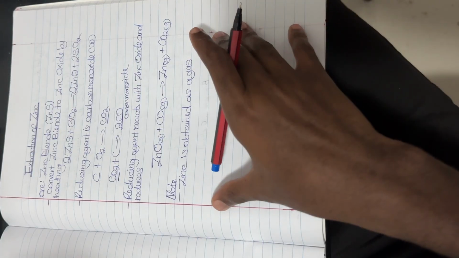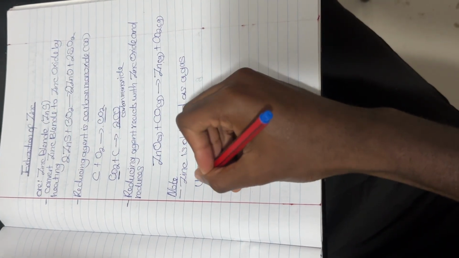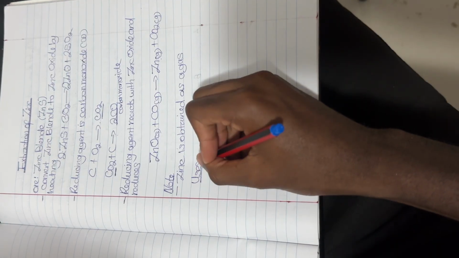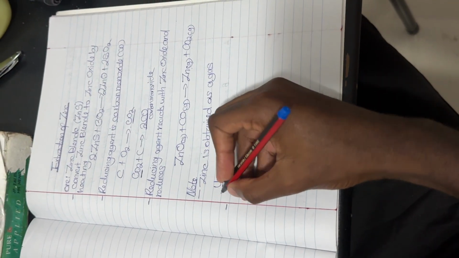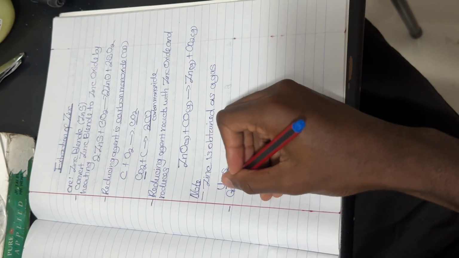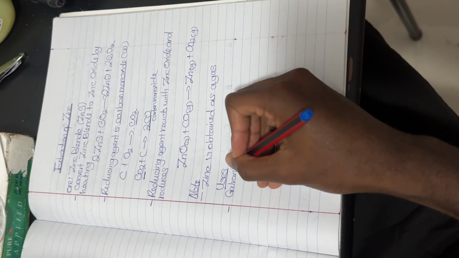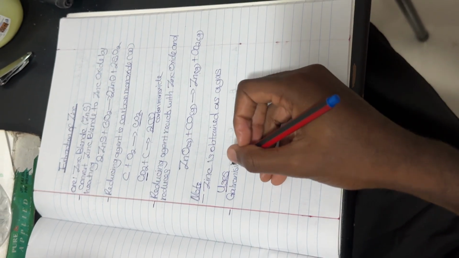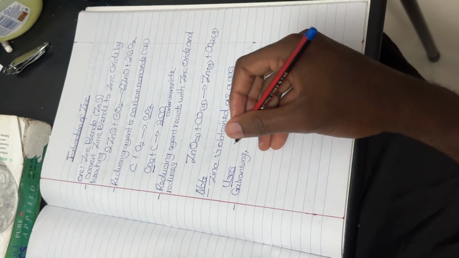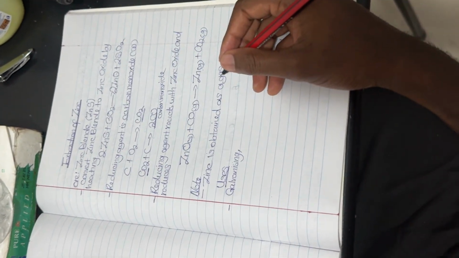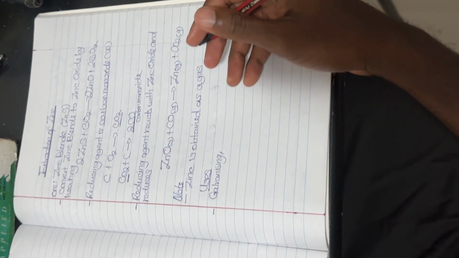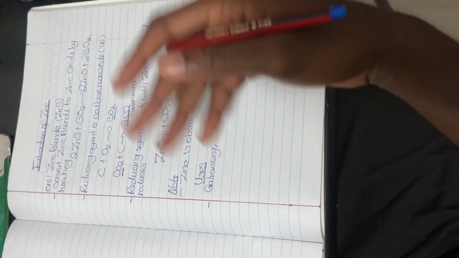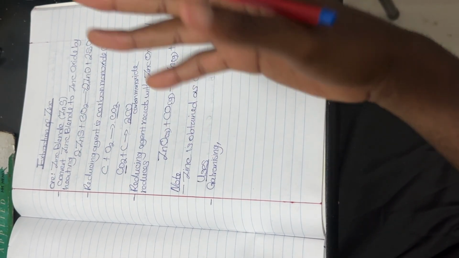Now, since we've done all these processes, let's talk about some uses, and we would have finished talking about zinc. So firstly, zinc is used in what we call galvanizing. What is galvanizing? This is just a process of coating a metal such as iron or steel with a protective coating so that they do not rust.